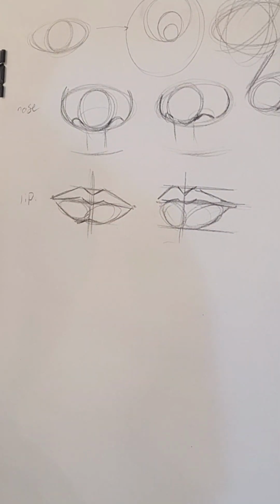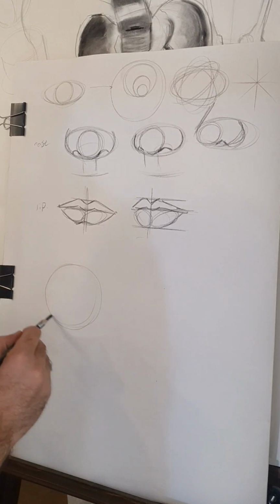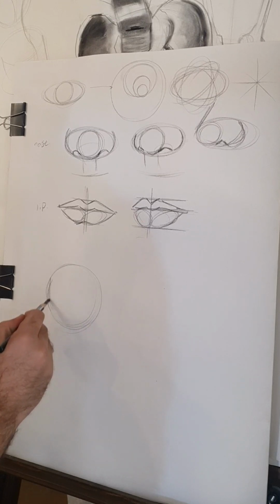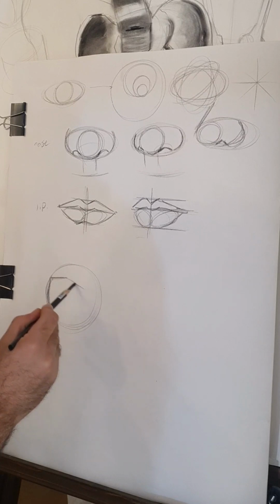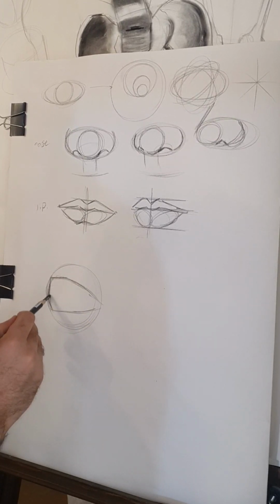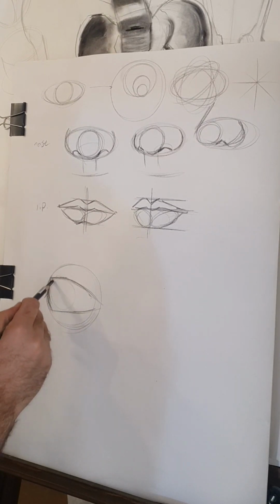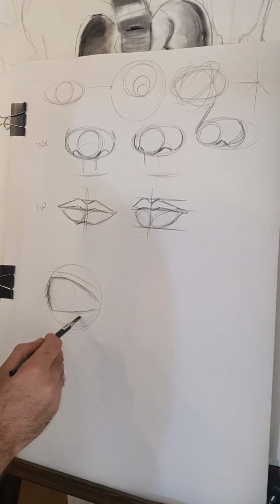So now let's move on to eyes. For eyes, as you can see, we have a circle. Again, when you divide the circle to here, get points to here and here, you have the eyes. This is the base.